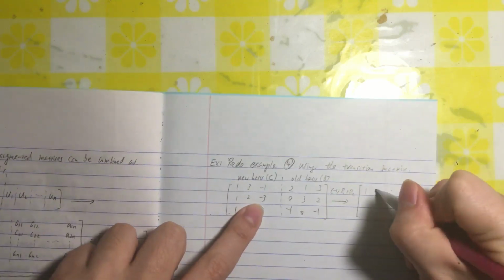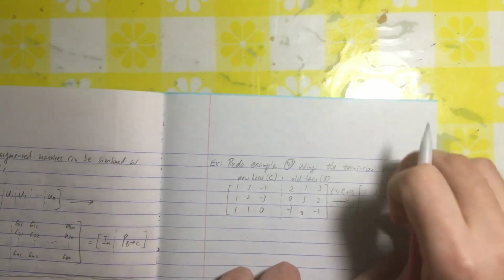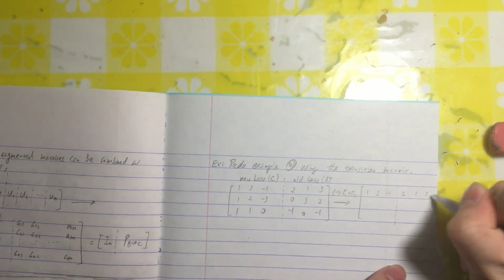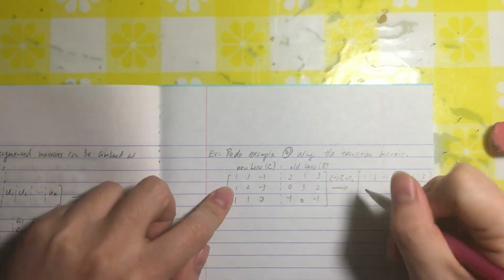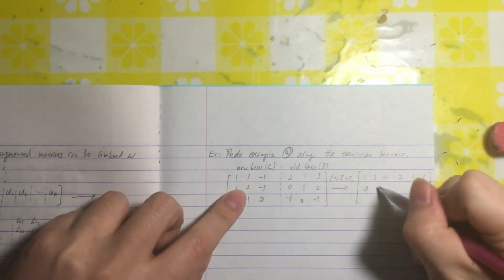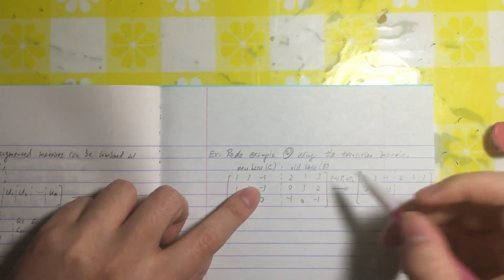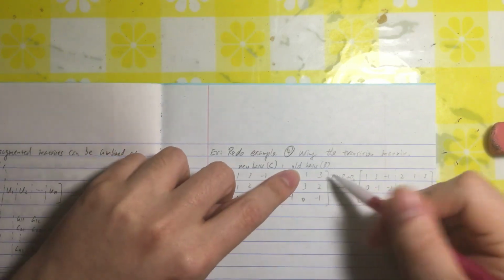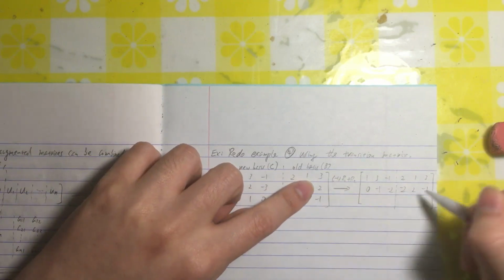I get 1, 3, -1. First row stays the same. Two, 1, 3. Multiply first row by -1, add it to the second row. I get 0, -1, -2, -2, +2, -1.